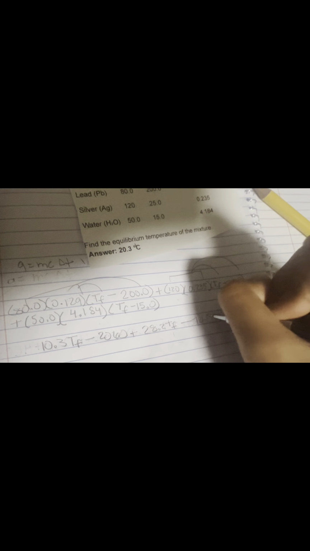So that times 25 would give us 705. So we see here that it is 3 sig figs. 3 sig figs would be minus 705.